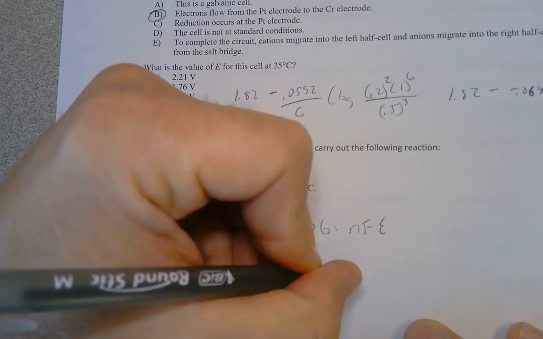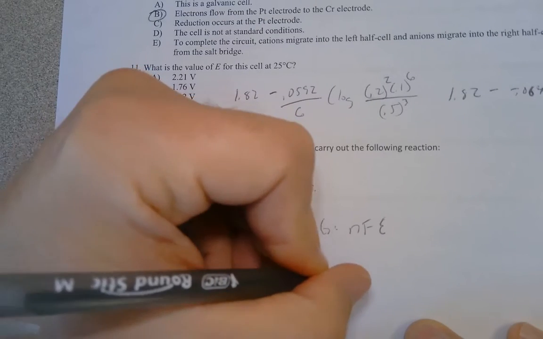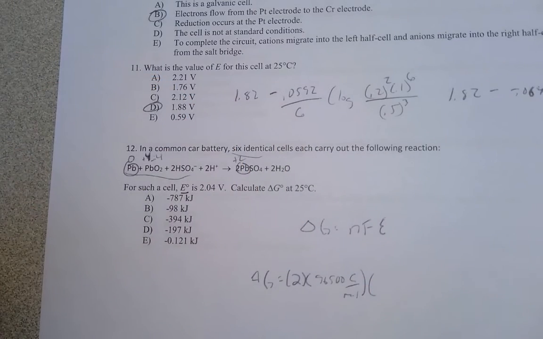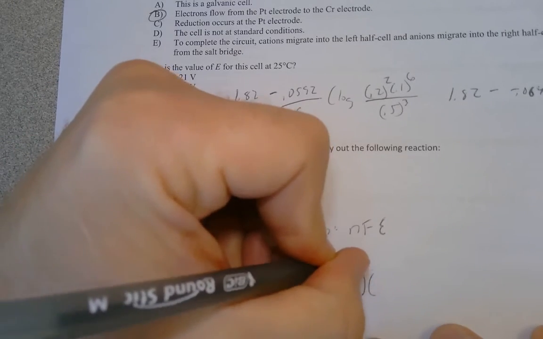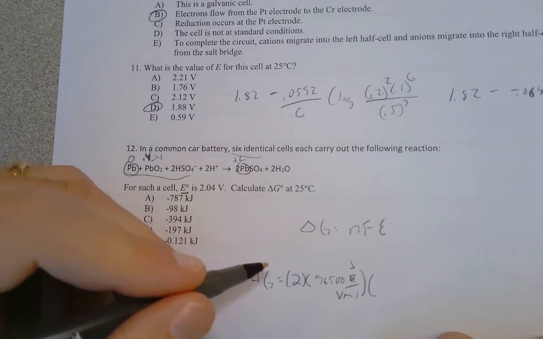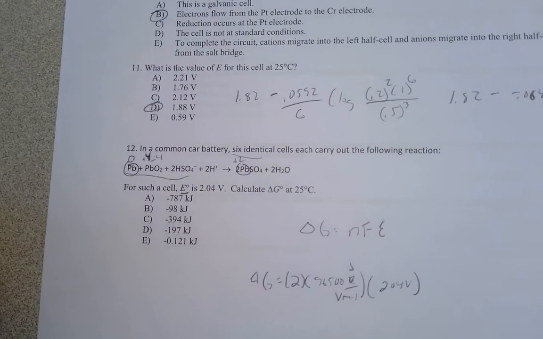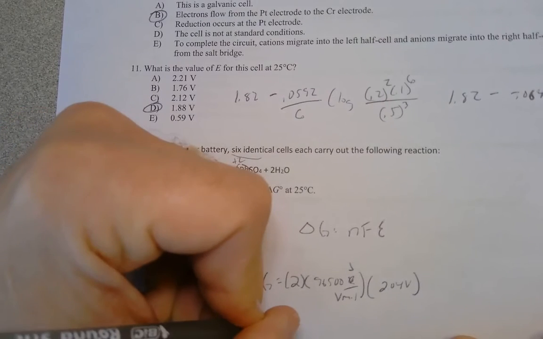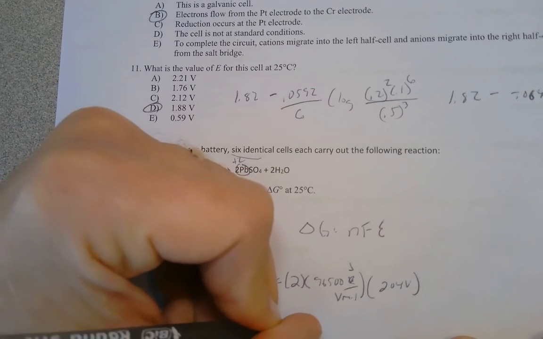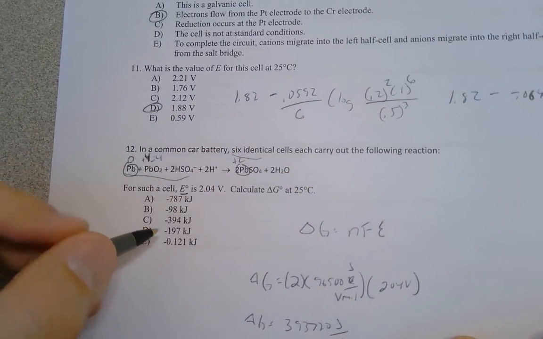96,500, what are the units on that? Coulombs per mole or volts per mole. Well, joules per volt per mole. Yeah, that would probably be a better way to do it. Joules per volt. Then stuff cancels a little easier. And our electrochemical cell is 2.04 volts, right? So then we say 2 times 2.04 times 96,500, and our delta G in terms of joules, not kilojoules, is 393,720 joules per mole.